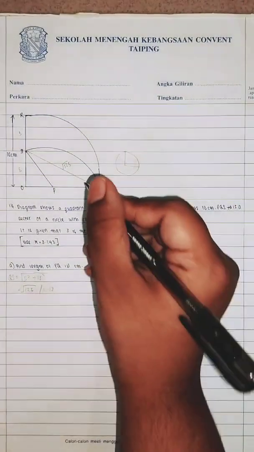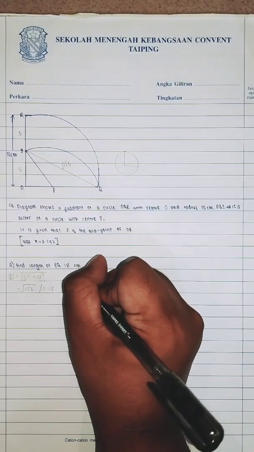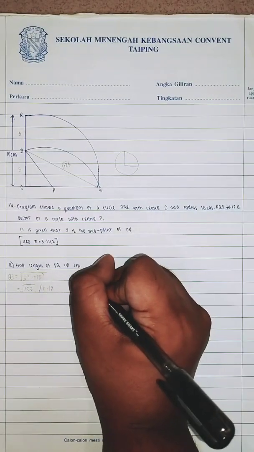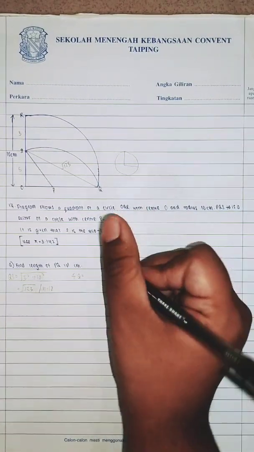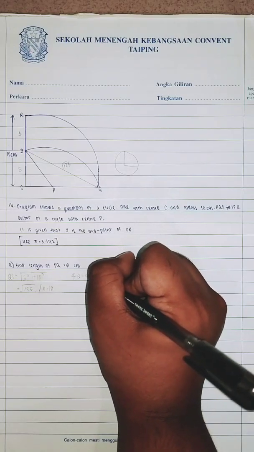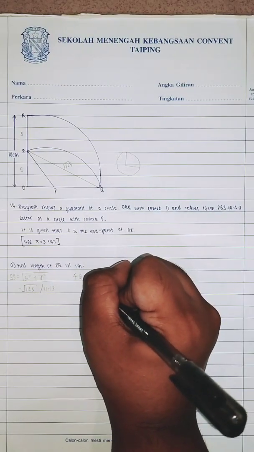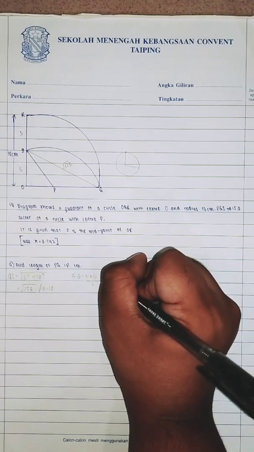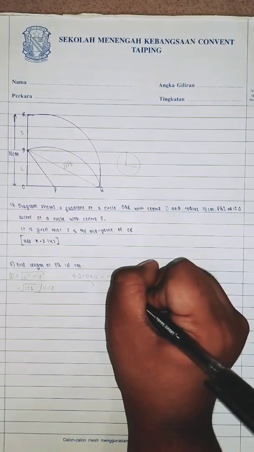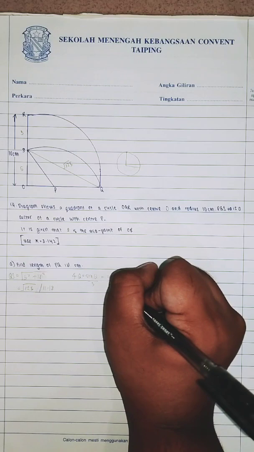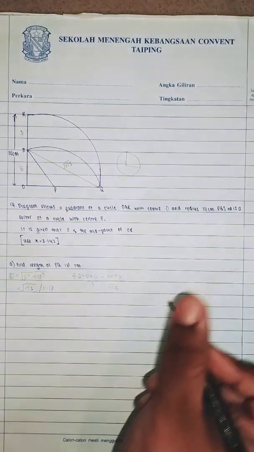Next, I would find the angle of Q. So the angle of Q equals, I'm using sine rule, so sine Q over 5 equals sine 90 over square root 125.